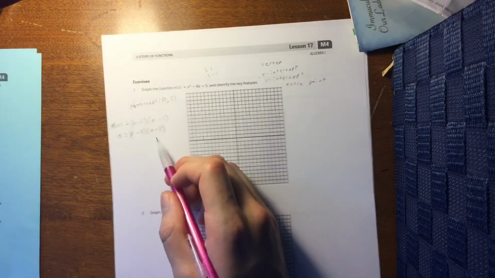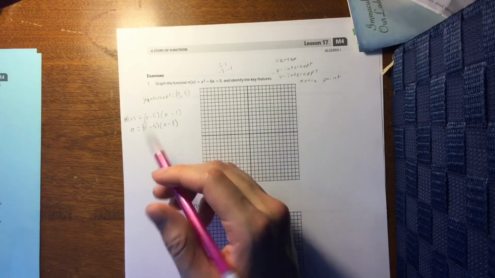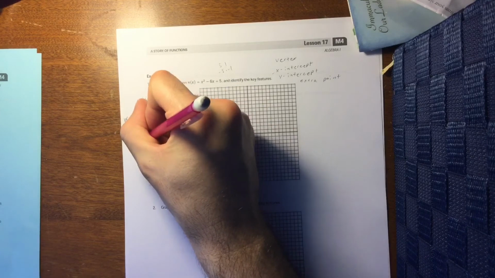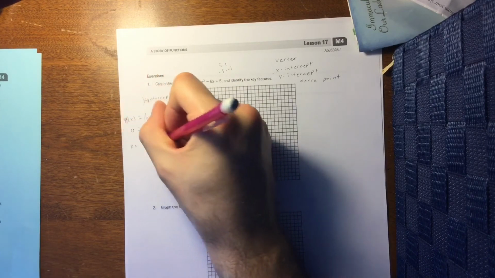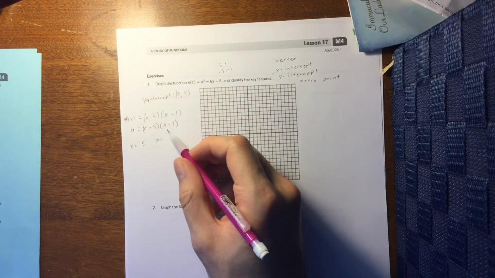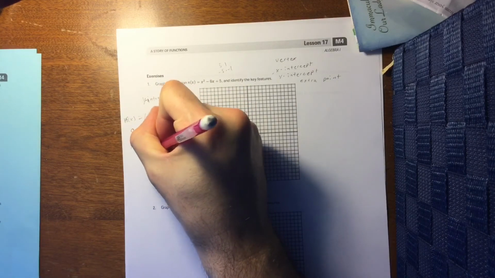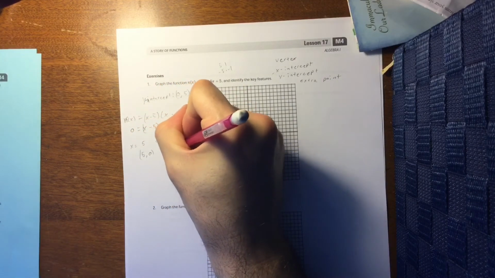So if we set this equal to 0, we look at this and ask what would make these 0. For this one, if we plug in a 5, we'll get a 0. So x equals 5, or in this case 1. So x will equal 5 or x will equal 1. So we have our x-intercepts. Our x-intercepts are going to be (5, 0) and (1, 0).